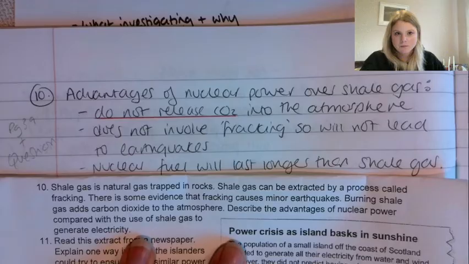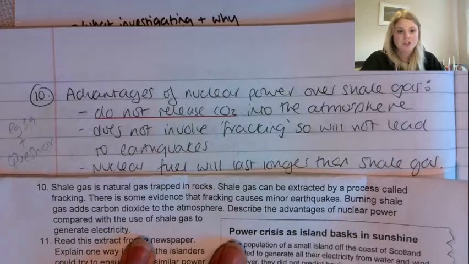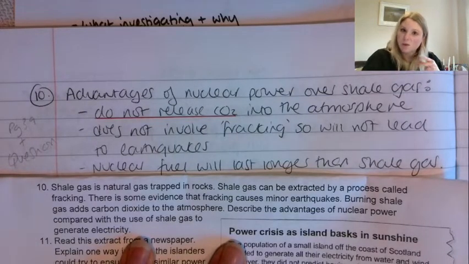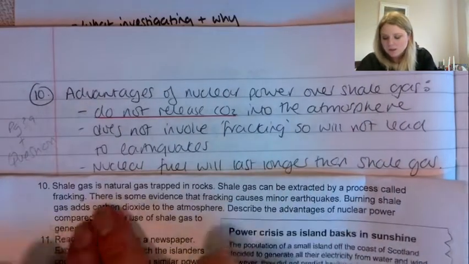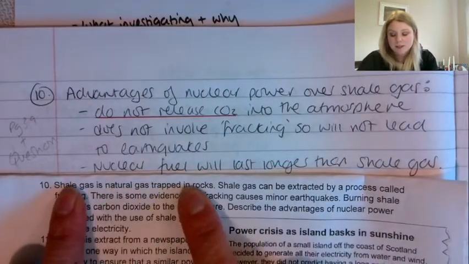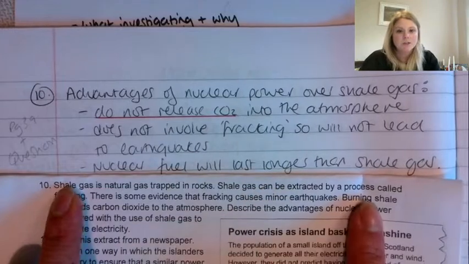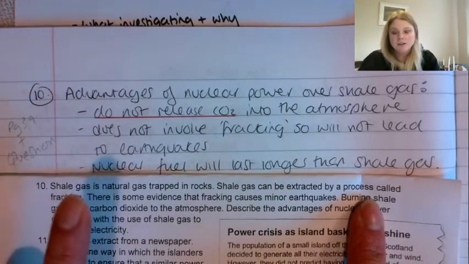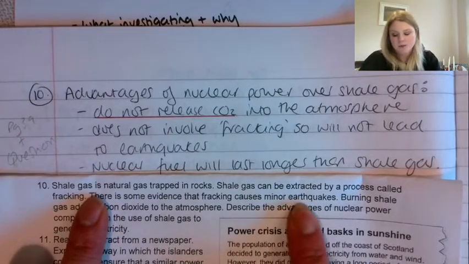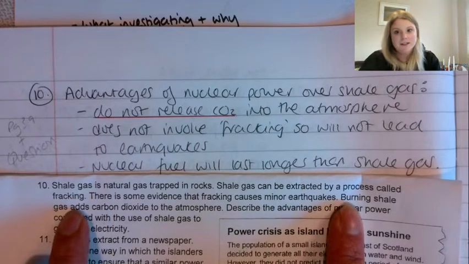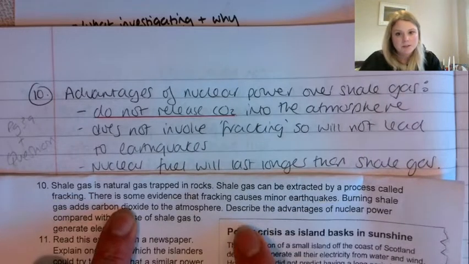Now question 10 is an interesting one because there's nothing in your notes about shale gas, but now we've been asked about it, but there's information in the question that we need to pick out. So shale gas is natural gas trapped in rocks. Shale gas can be extracted by a process called fracking. There's some evidence that fracking causes minor earthquakes. Burning shale gas adds carbon dioxide to the atmosphere.